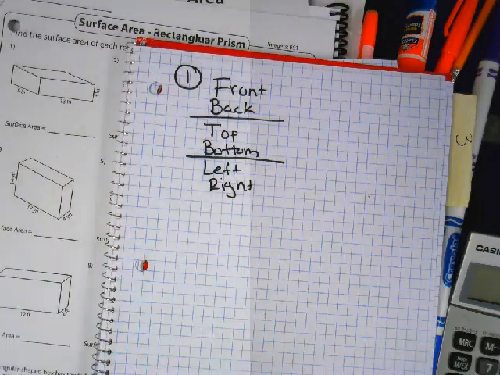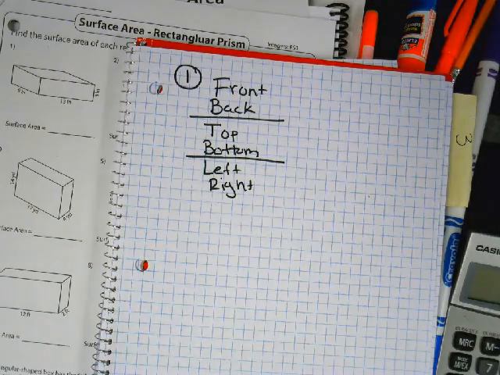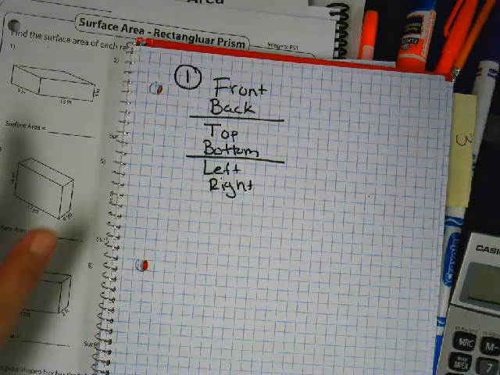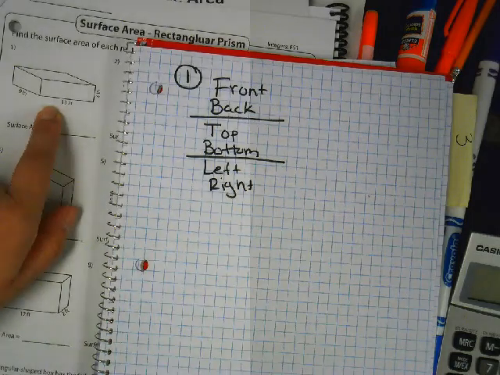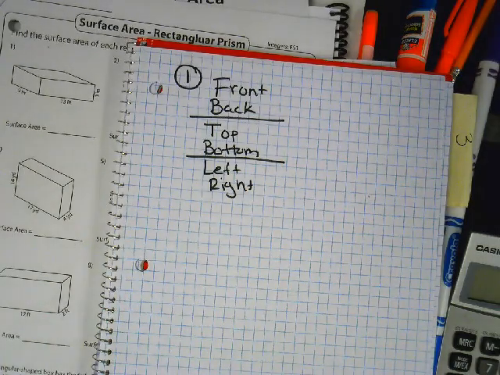So you're going to be doing this for each of the problems I'm going to assign you. Okay? Looking at our first rectangle from your packet that you should have in front of you, can you trace the front rectangle?